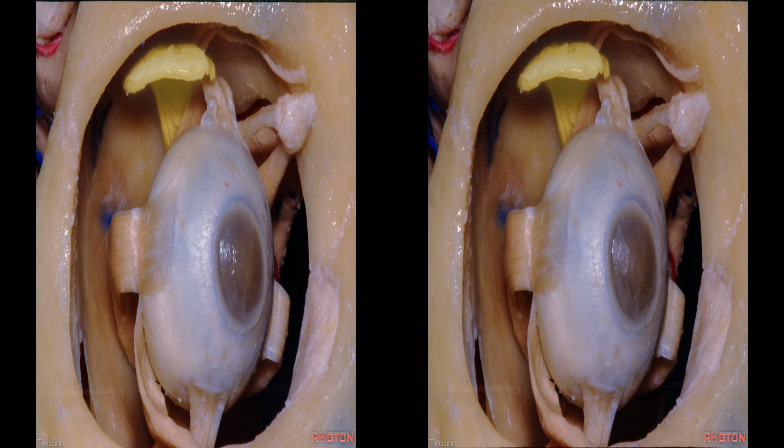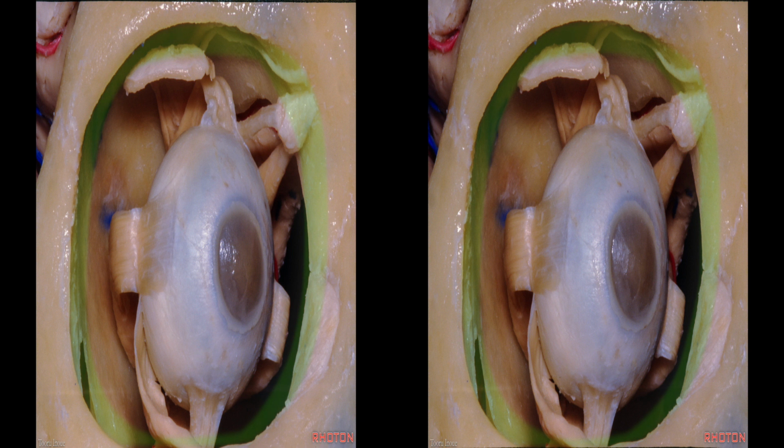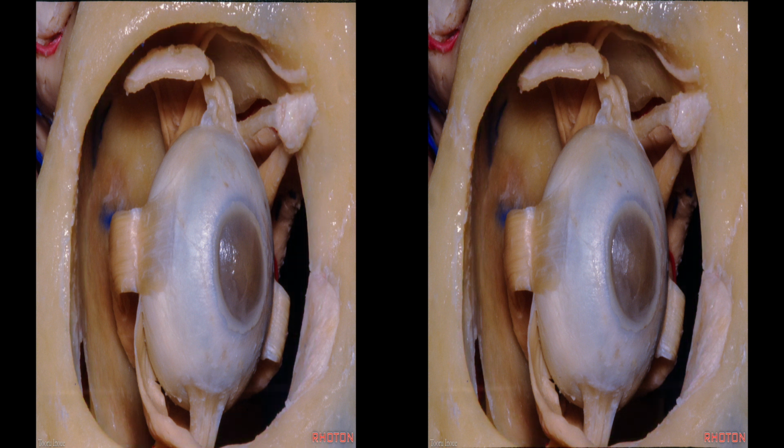Here we've elevated the levator. We see the superior rectus, the tendon of the superior oblique, the inferior oblique passing below the inferior rectus, and the lateral and medial rectus muscles. And when you enter the orbit from anteriorly, attached along the orbital rim is the orbital septum that separates the globe and the orbital fat from the sclera and cornea anteriorly.